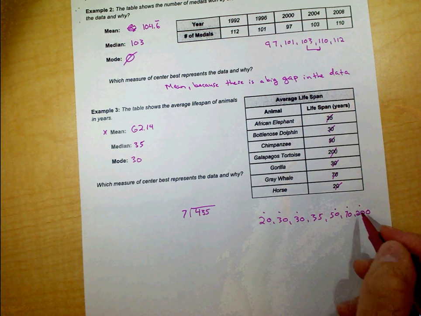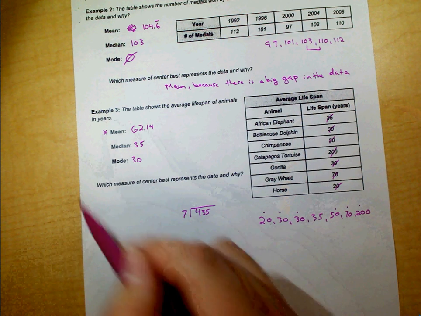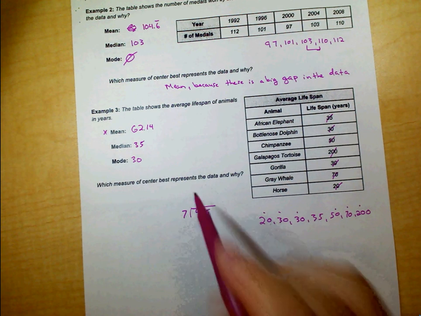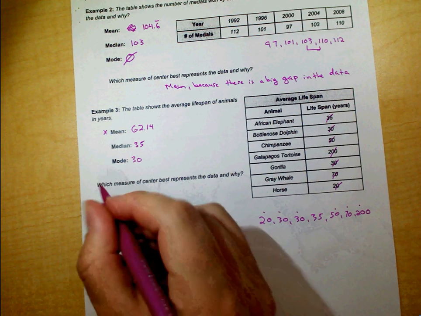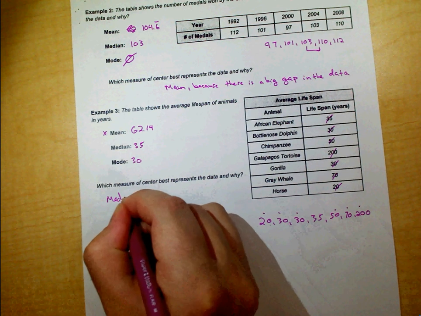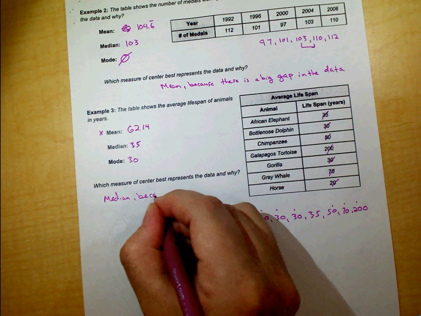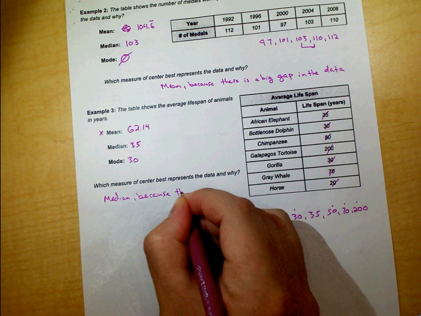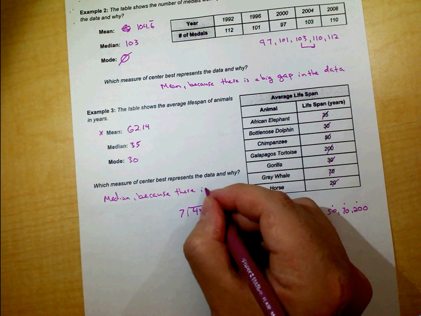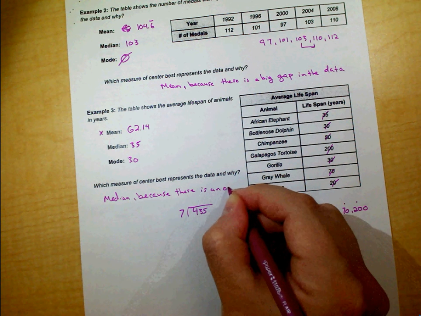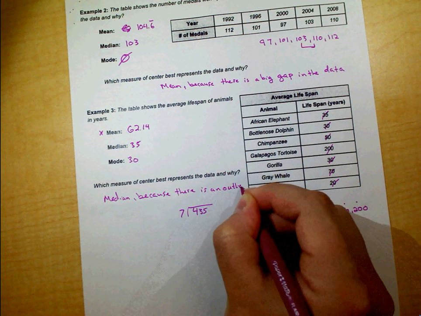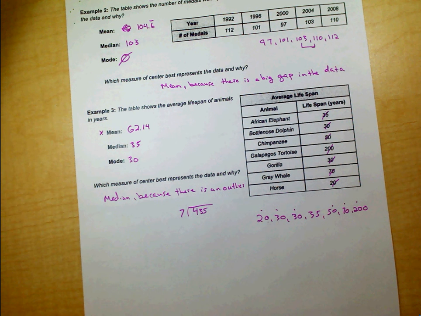You see how that 200 really makes that mean shoot way up in the air. So that's why it's not going to be the best measure of center. Median is going to be the best measure of center because there is an outlier, or striking deviation as it's known.